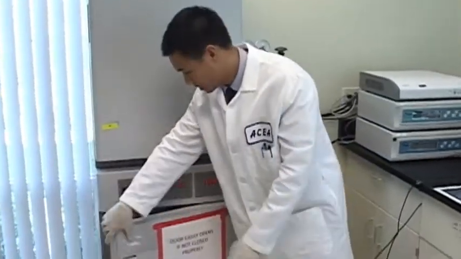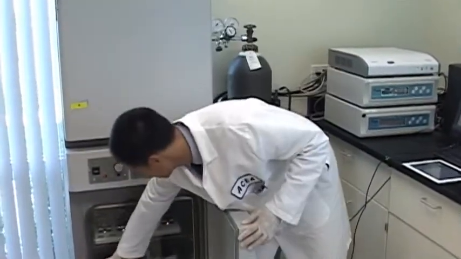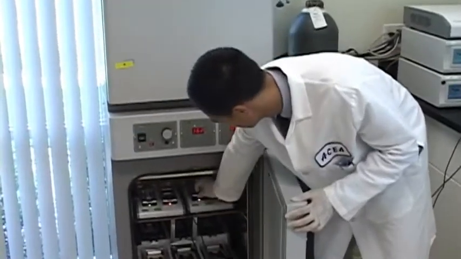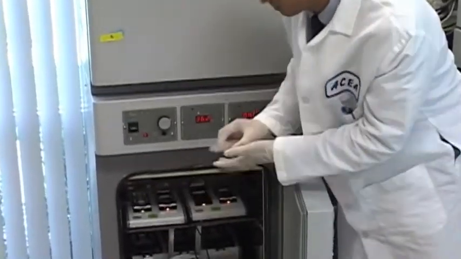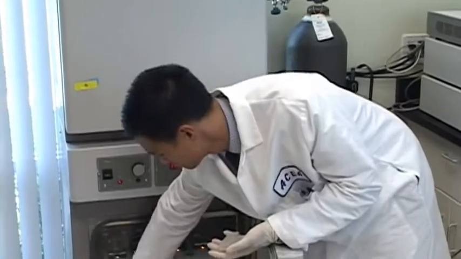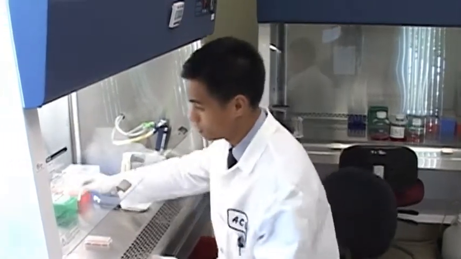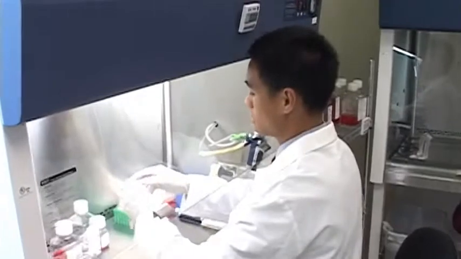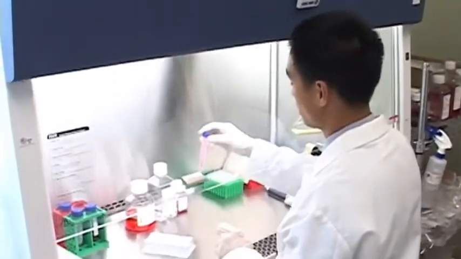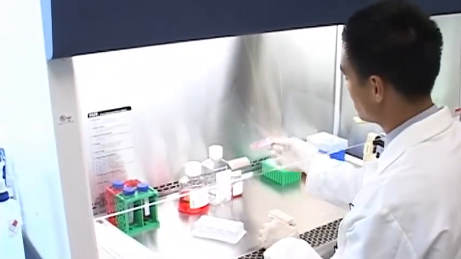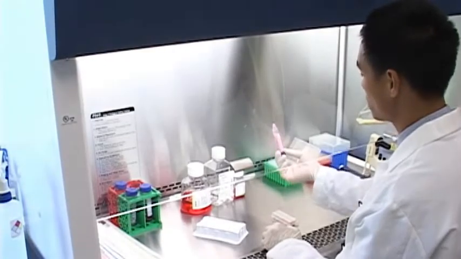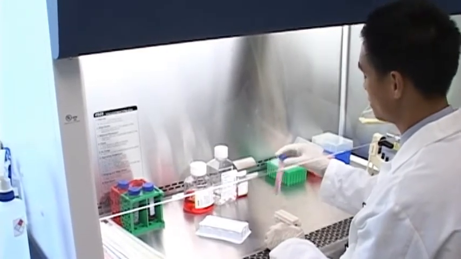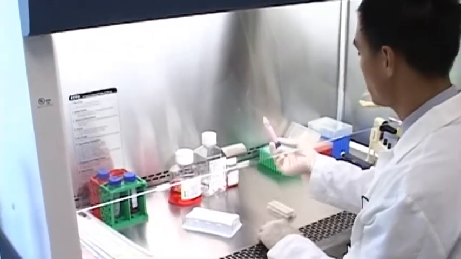We need to remove the plate from the station. So now that we've taken our first initial background measurement, we're actually ready to add our cells onto the E-plate. And so here, assuming we have our cells in suspension already, they're at a density such that we're going to be plating 300 microliters into each well. And so they'll just be calculated accordingly.